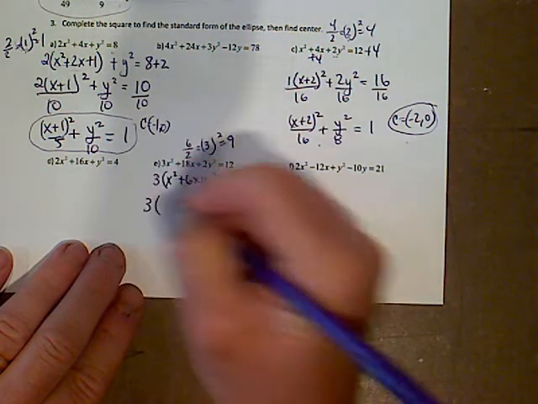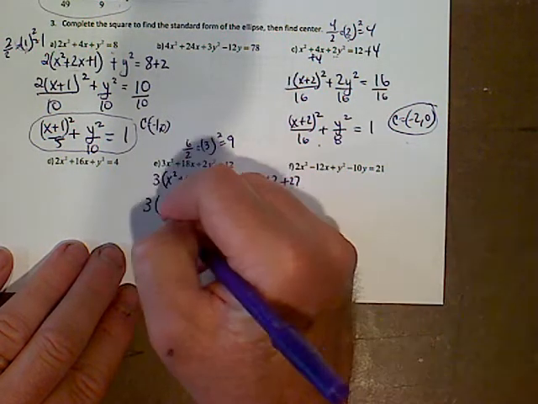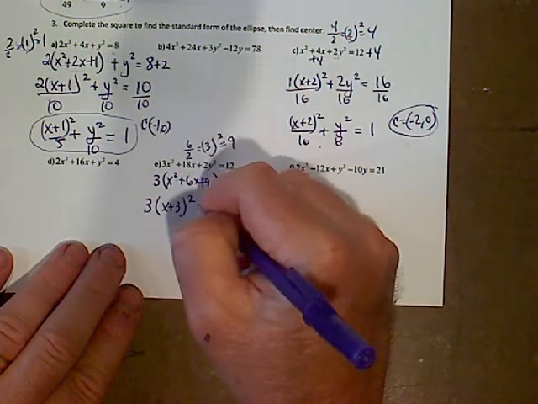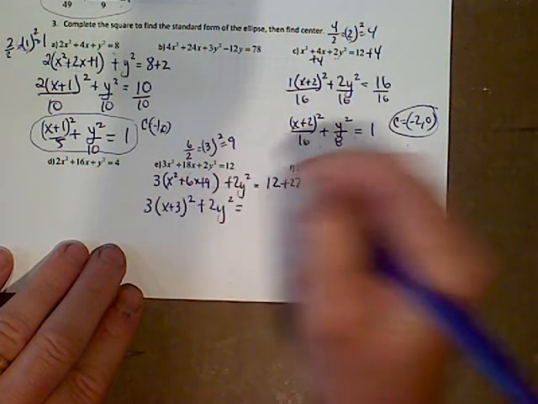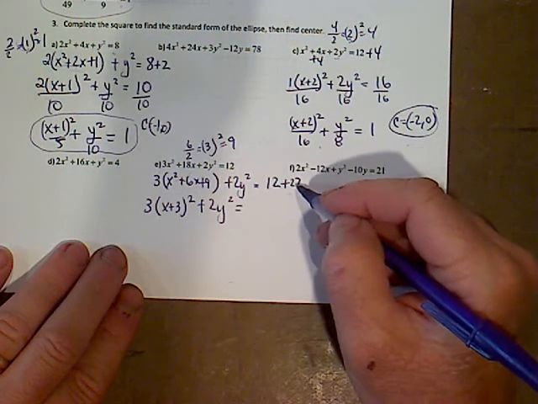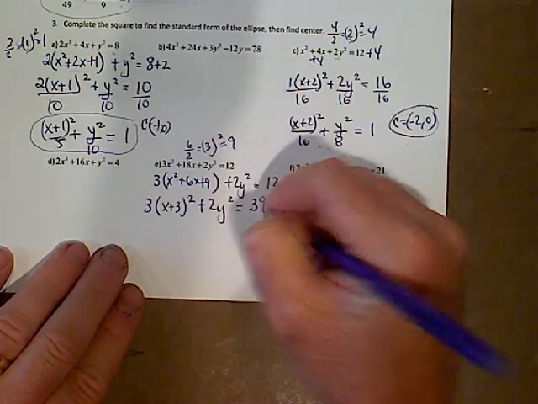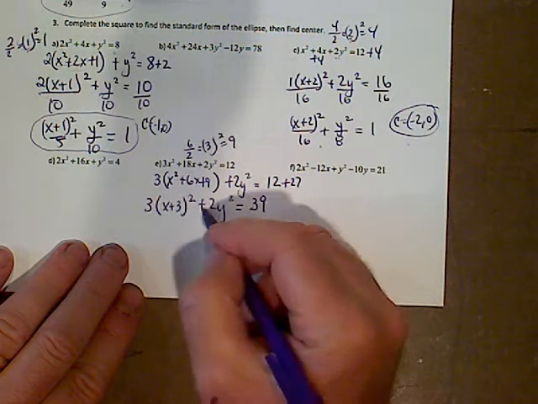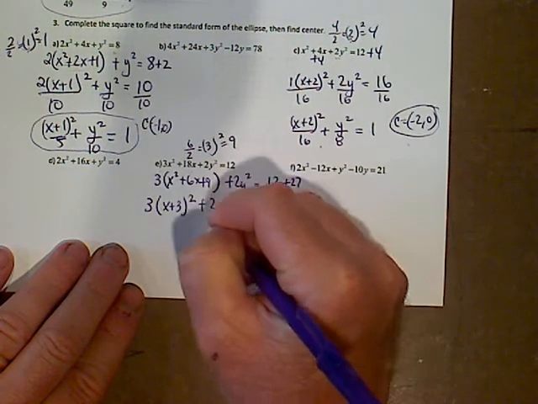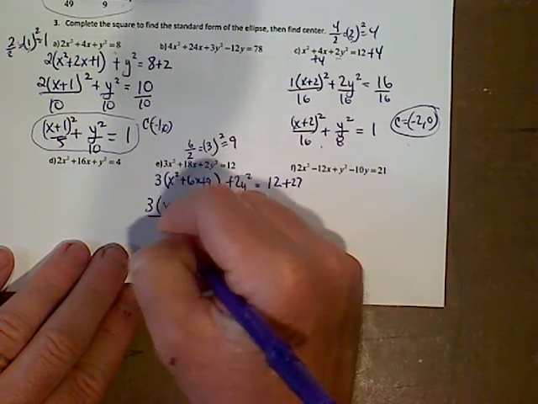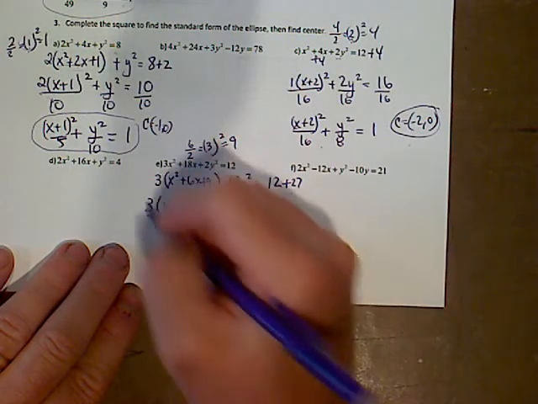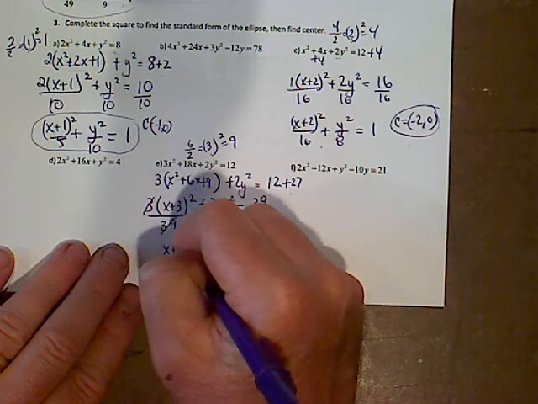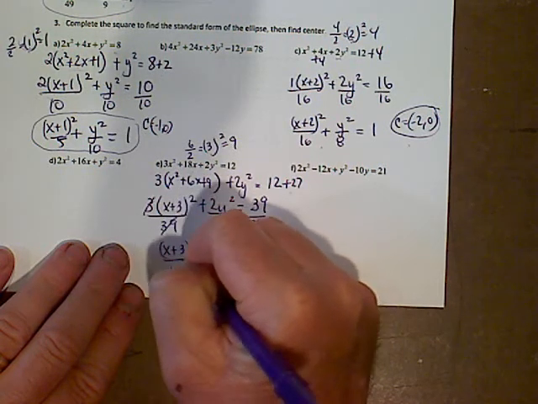Now your factoring becomes 3 times x plus 3 squared plus 2y squared equals 39. Okay, and so now, because you have different numbers in front, you're going to divide every number by 39. Every part. So this 3 goes into 39 13 times. So you've got x plus 3 squared over 13.